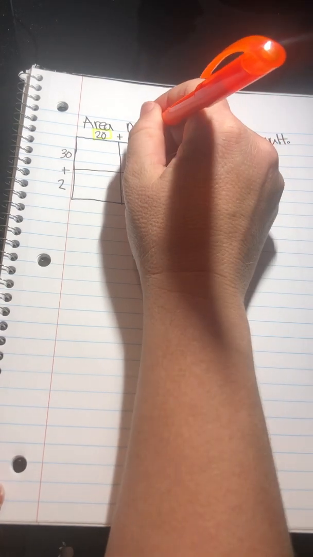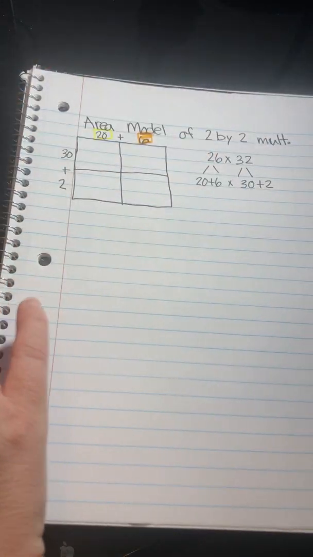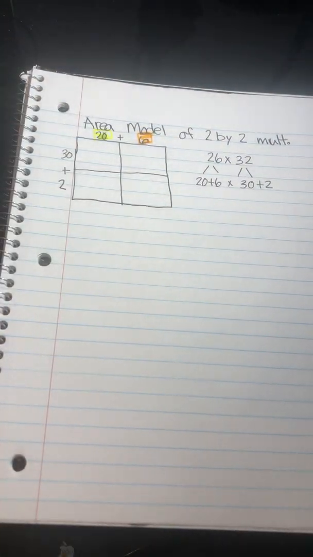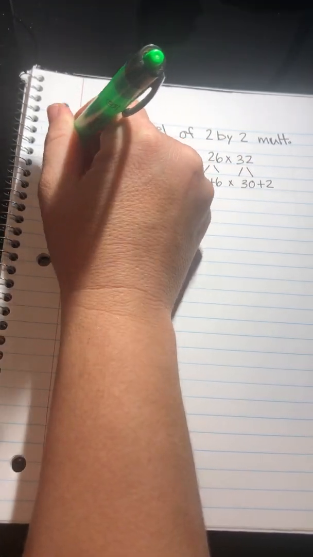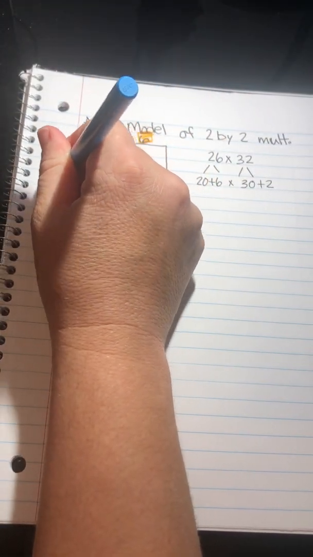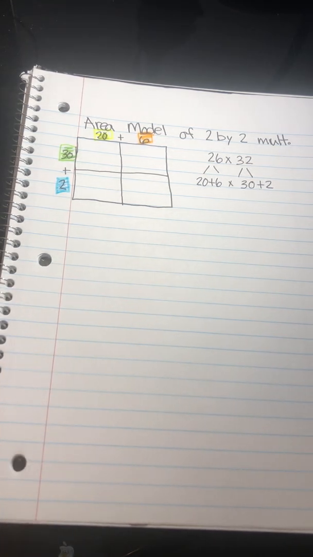I'm gonna give the 6 an orange. I'll give the 30 a green, and then the 2 a blue. So each color represents a different number.